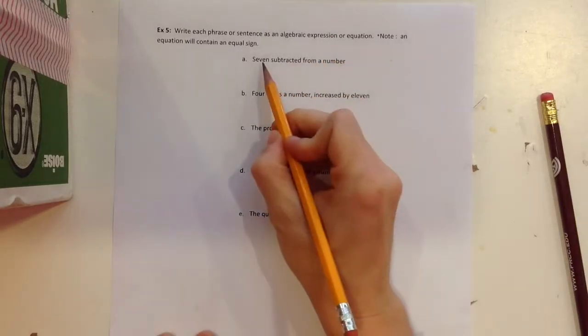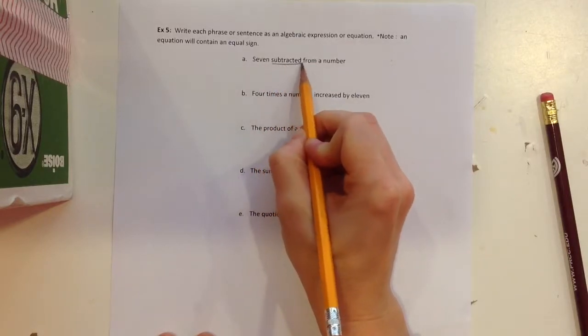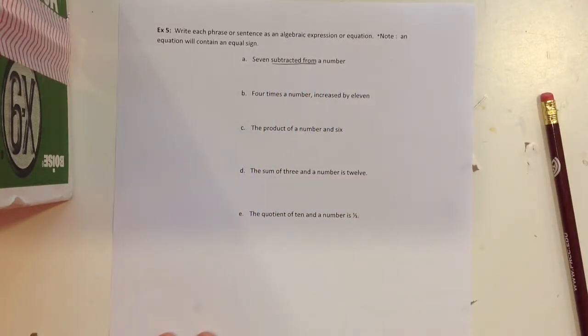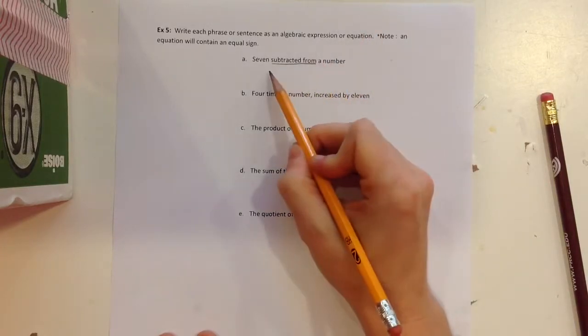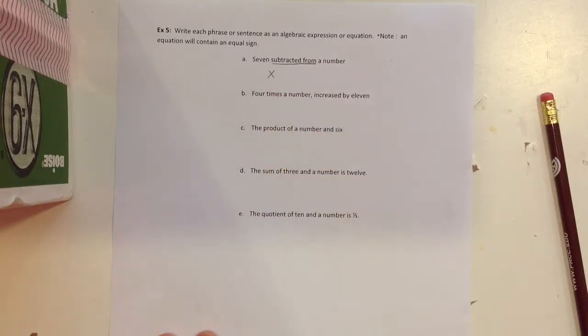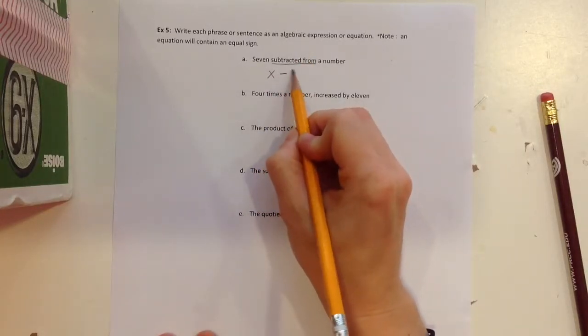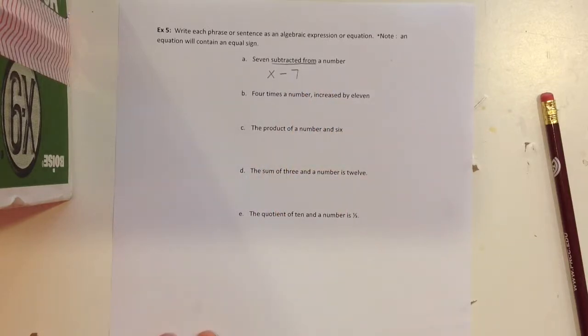The first one, 7 subtracted from a number. Now, subtracted from was one of the ones I told you to watch out for. So I want you to write whatever's last first. So we're going to use x as that number or variable minus 7. Okay, that's it. That's all you're doing.